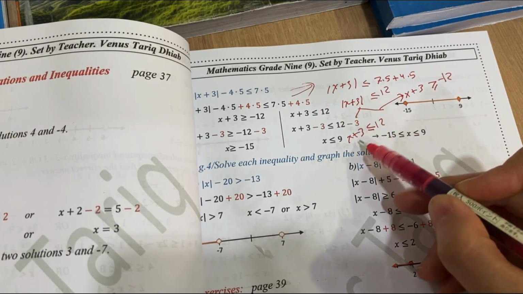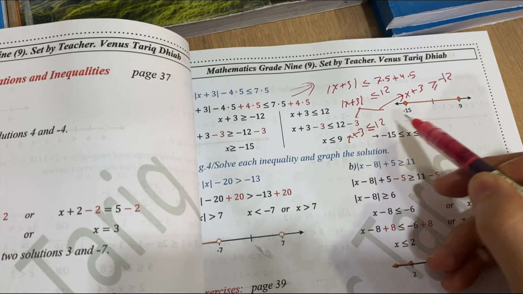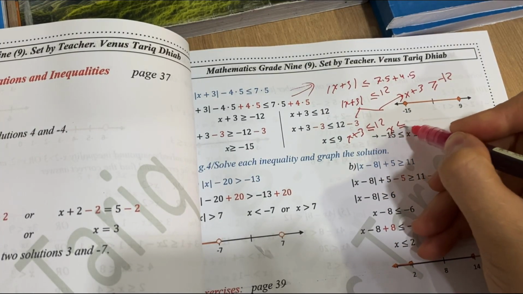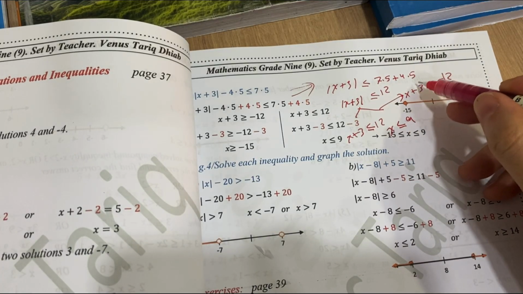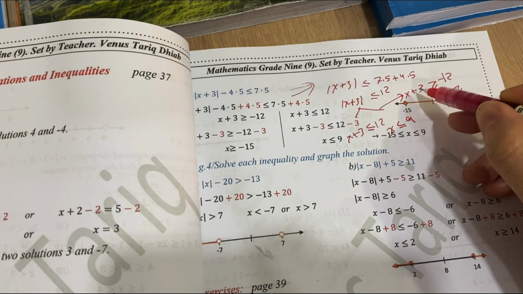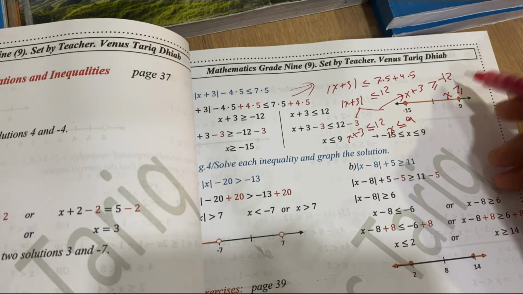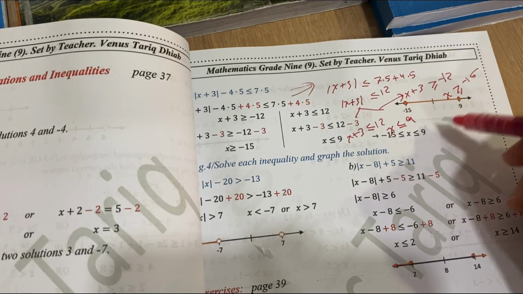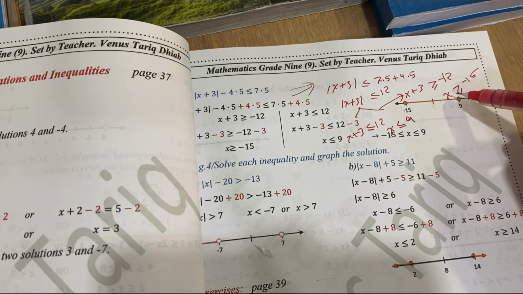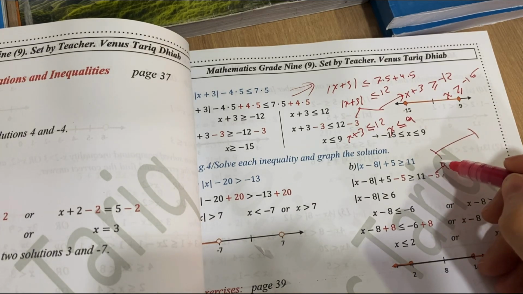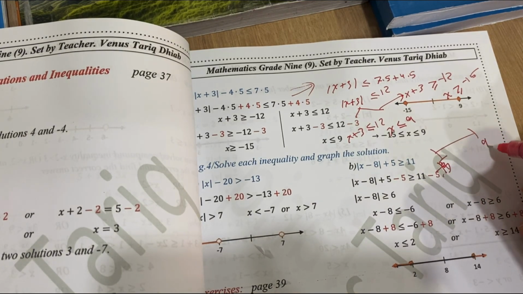Now we move 3 to the other side. 3 minus 12, because we have plus, we change to minus. 12 minus 3 is equal to 9, so x less than or equal to 9. For the other one, we move 3 to the other side, change to negative 3. So x greater than or equal to negative 3 and negative 12, we add, it is equal to negative 15. So the results are between negative 15 and 9. 9 is greater than negative 15, so it is on the right side.